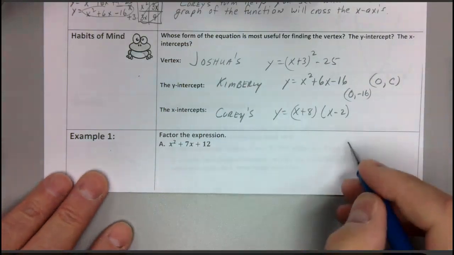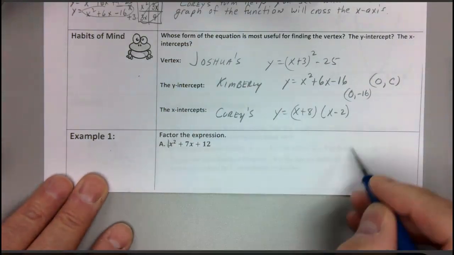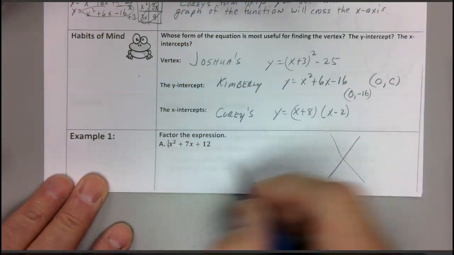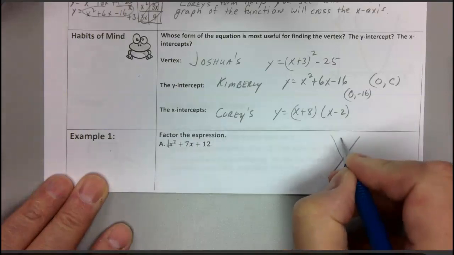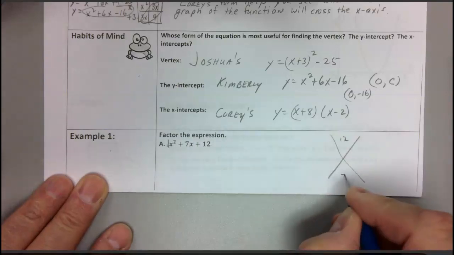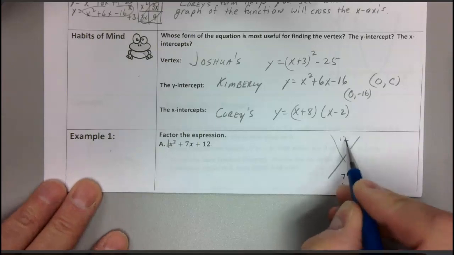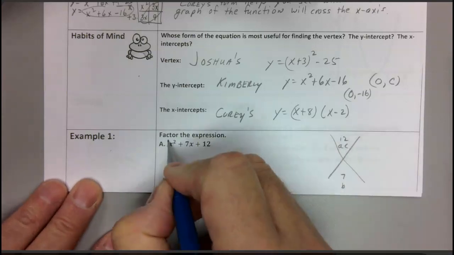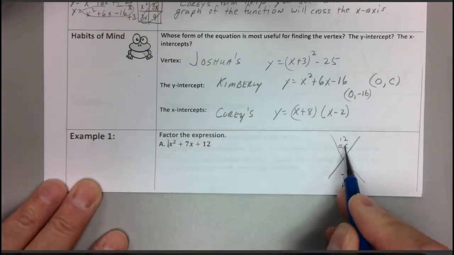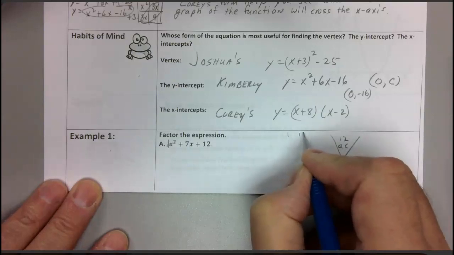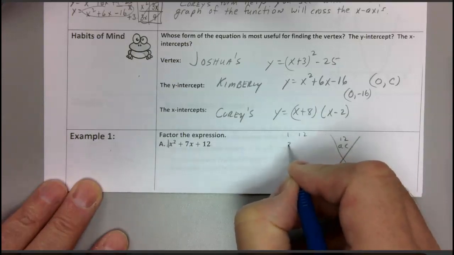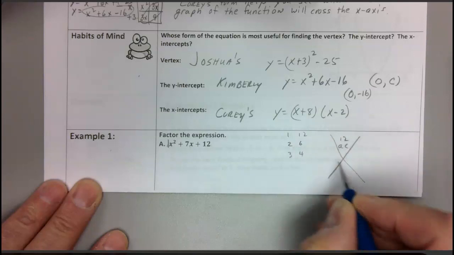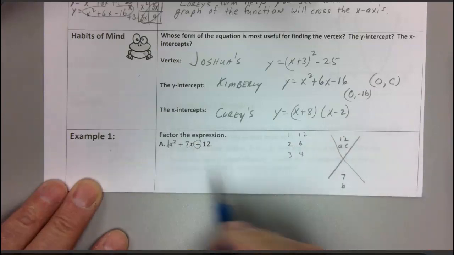Now I'll review this again, but we worked a ton on factoring. So again, when this leading coefficient is 1, you really don't have to split the middle. A times C is 12, and B is 7. So what I'm trying to do, this is A times C. I need to know the factors of 12, and the factors of 12 are 1 and 12, 2 and 6, and 3 and 4. Which one of those factors add up to 7? Of course, it's 3 and 4.